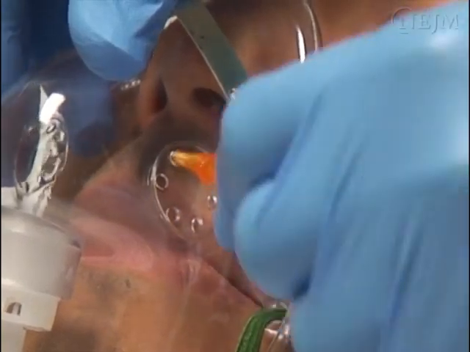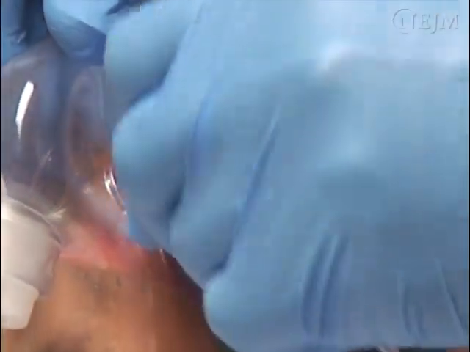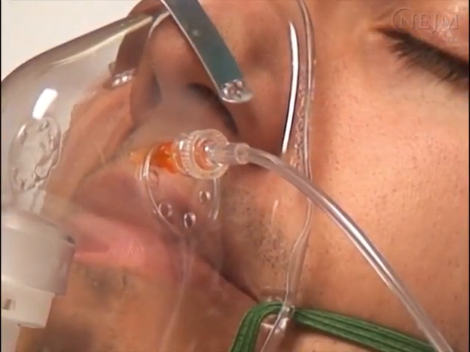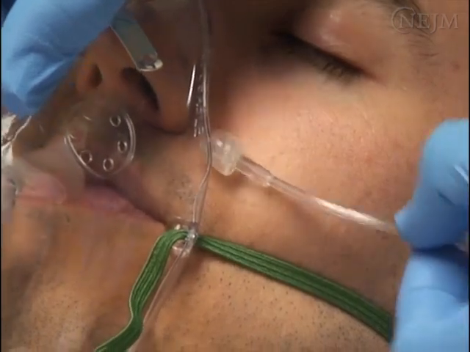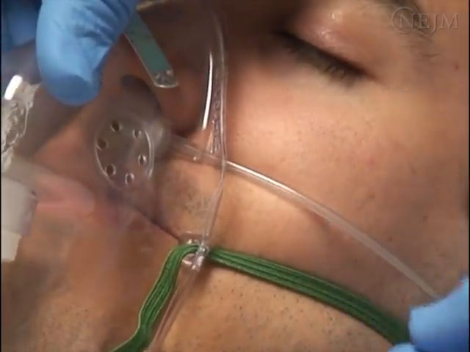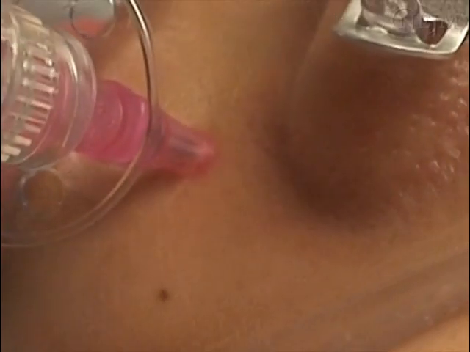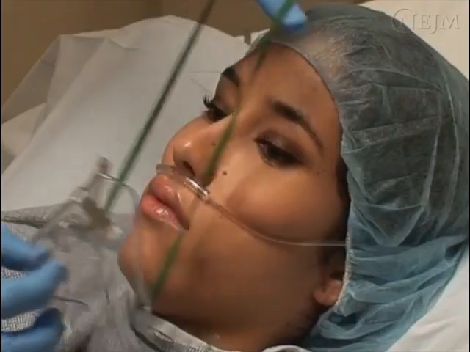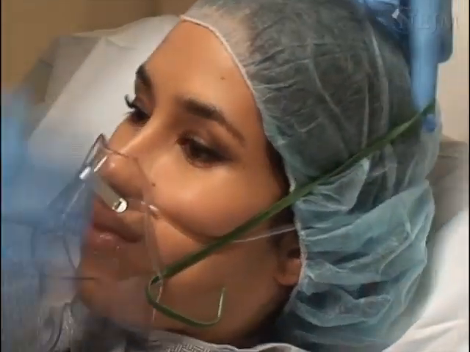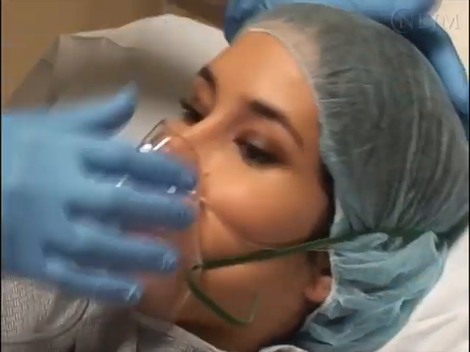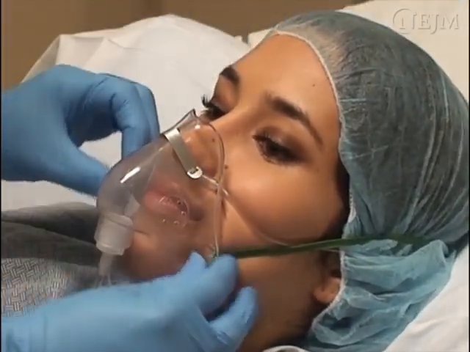You can modify standard face masks by attaching the sampling line directly to the orifice of a mask, or by securing the sampling line inside the mask. Take care that the orifice does not rest against the patient's skin to avoid occlusion of the flow of gas into the sampling line. Alternatively, you can place an integrated sampling nasal cannula underneath a face mask.